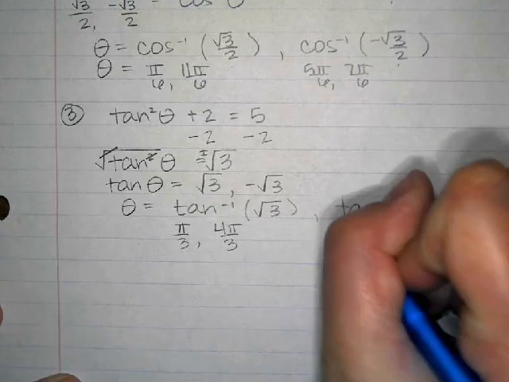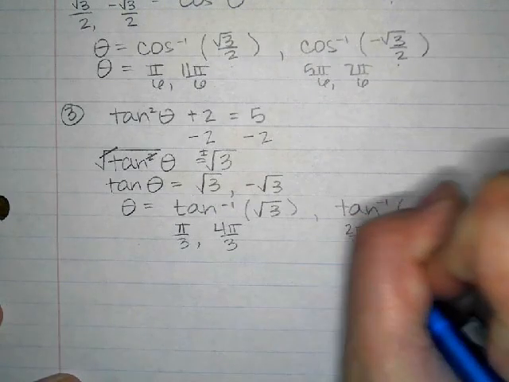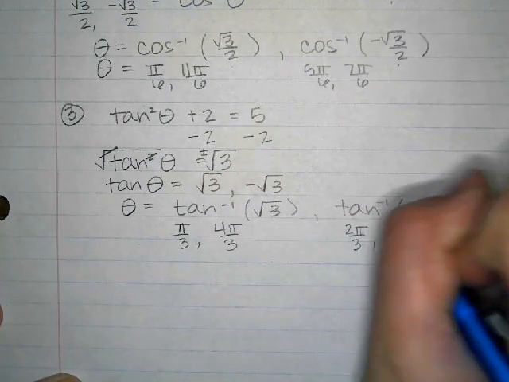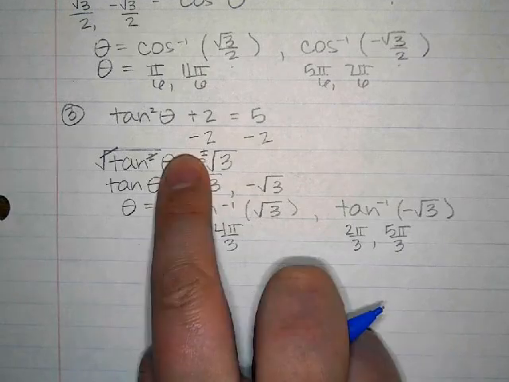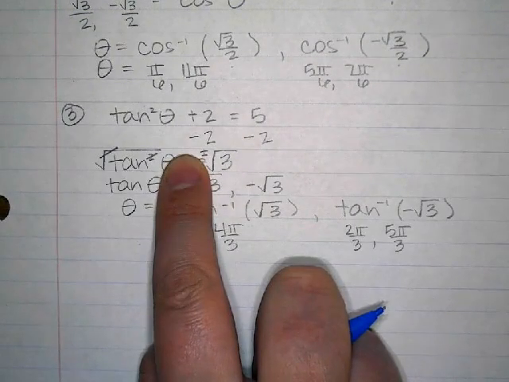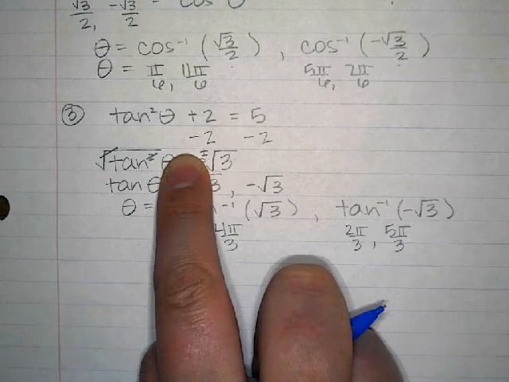Okay, so these ones were not problems we had to factor. These were pretty simple. The way you can recognize if the problem needs to be factored is that if the problem has only squared terms, only cos squared, sine squared, tan squared, you can solve it by taking square roots.